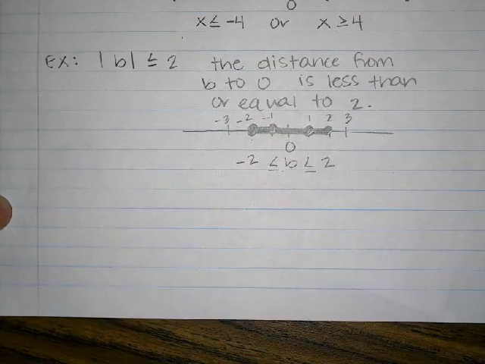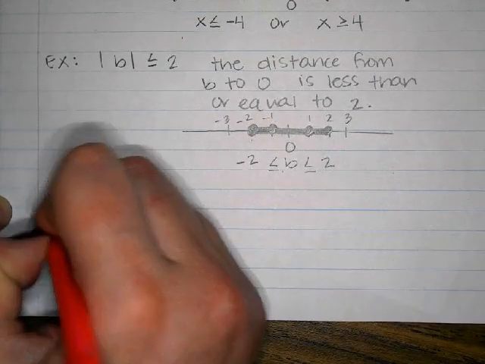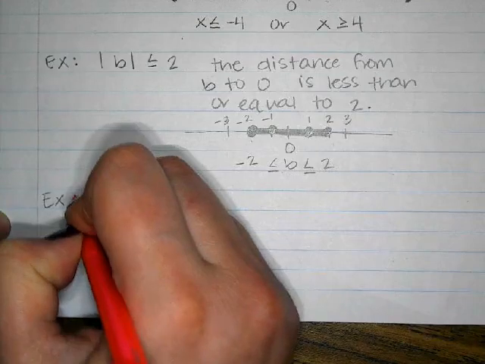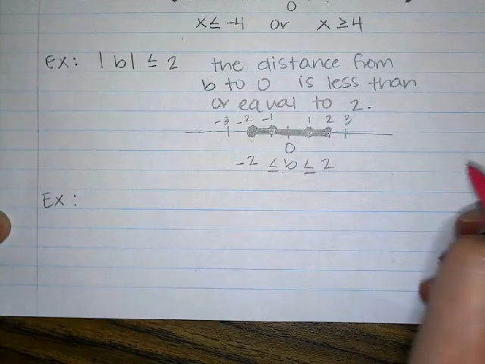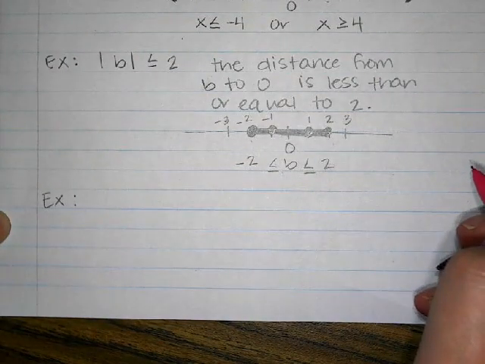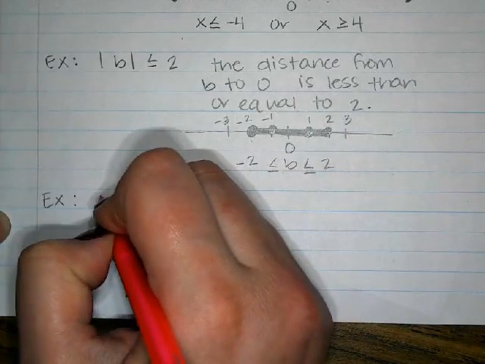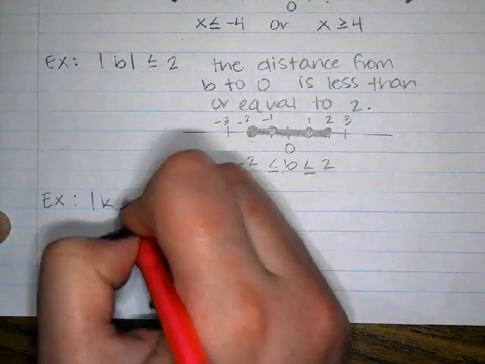All right, here's the next one. We're going to have K is greater than 1.